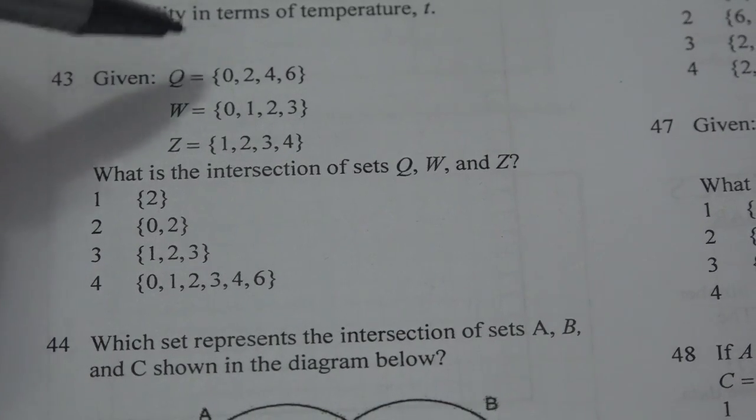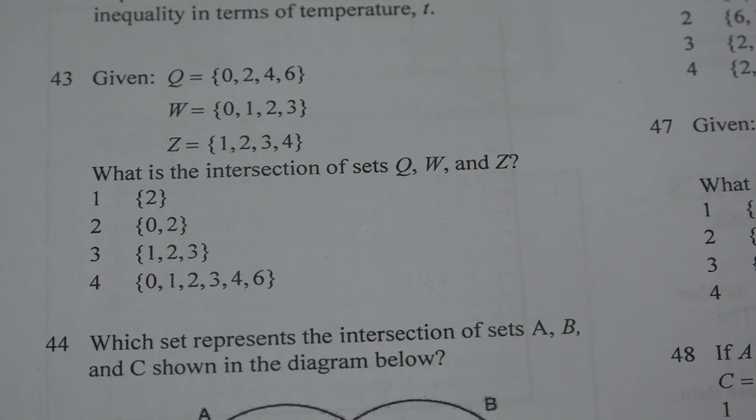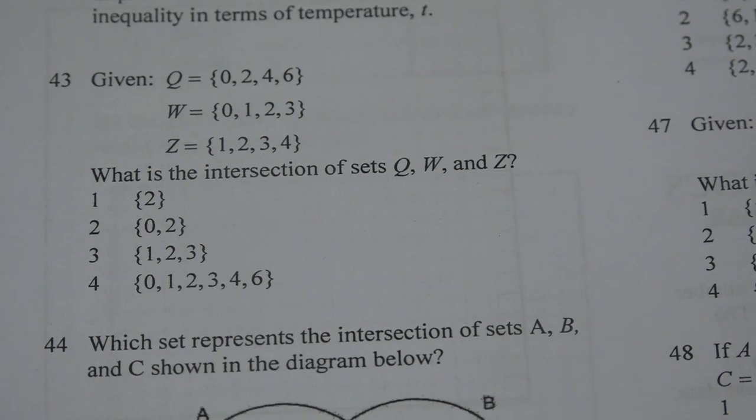Given these three sets, what is the intersection of sets Q, W, and Z? Okay, so take 10 seconds and then give me the answer.